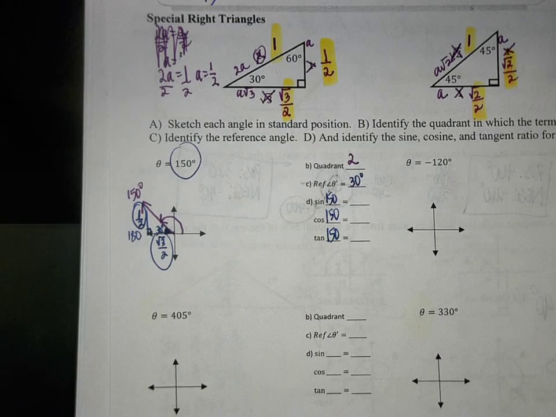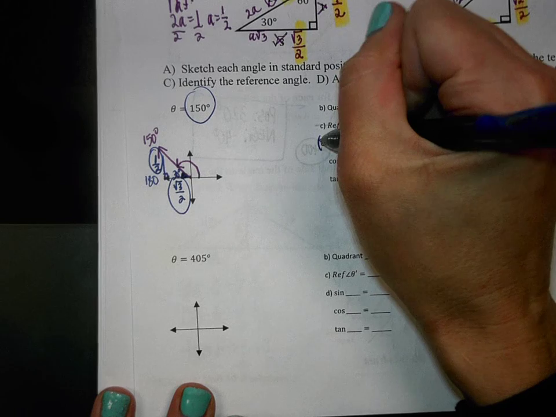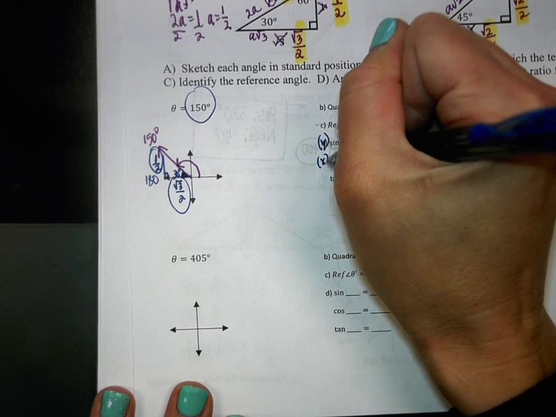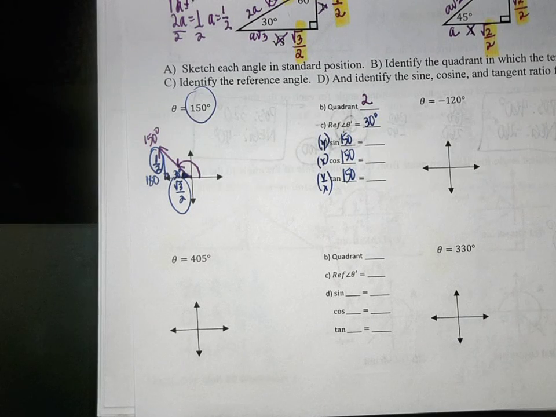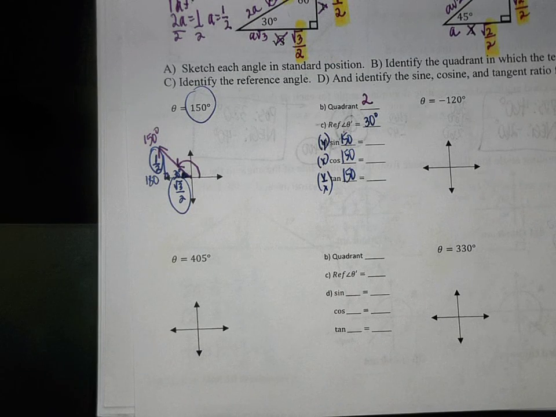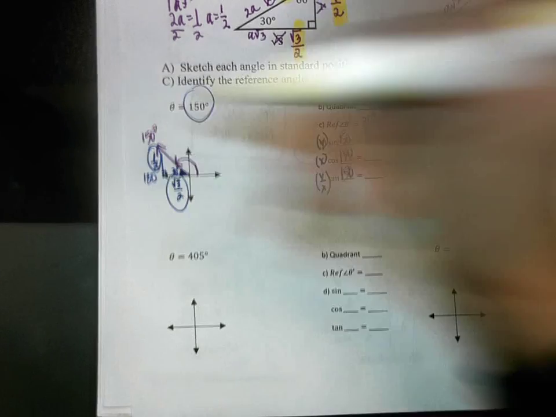Okay? And so we know that sine is dealing with the y, cosine is dealing with the x, and tangent is y over x. So what would be my sine of 150 degrees? 1/2. See how this is going on the y-axis.